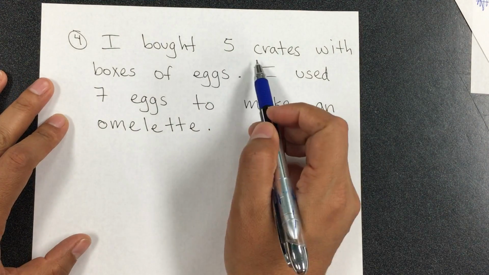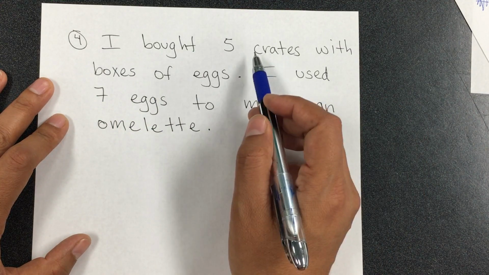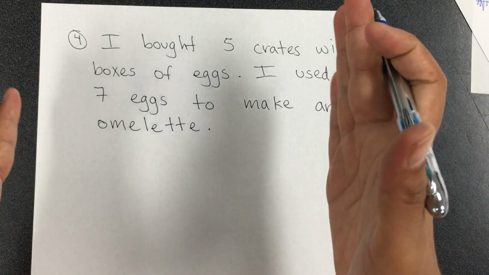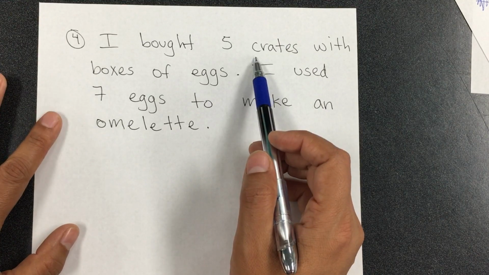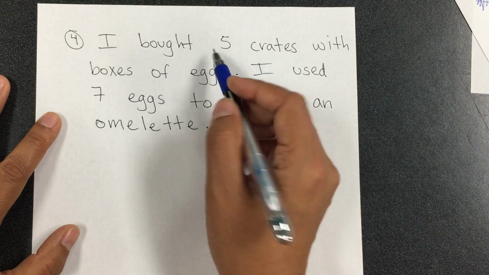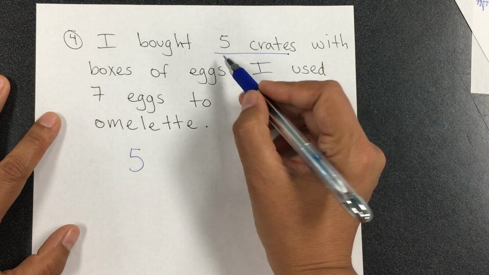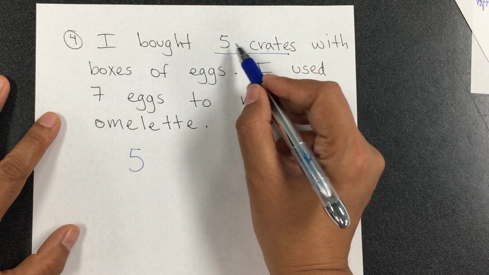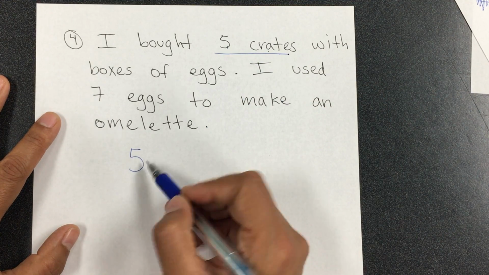So it says, I bought 5 crates with boxes of eggs. Crates are like those where they put the gallons of milk, or where they put the big boxes that are made of wood. Those are crates. Okay, so I bought 5 crates. Do we know how many crates? Yes, so we don't put, some people say 5 eggs and they represent this with eggs. No, we already know that it's 5 crates. It's only represented with the 5.